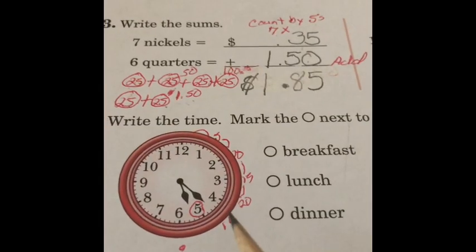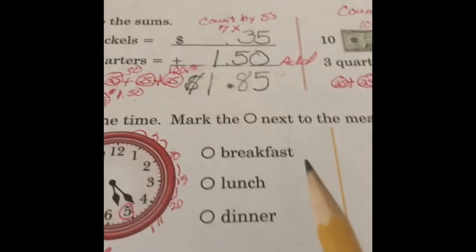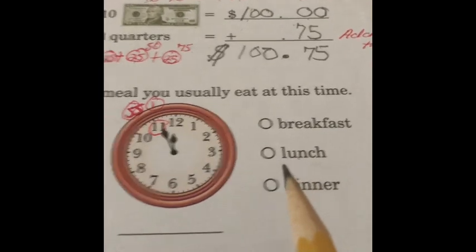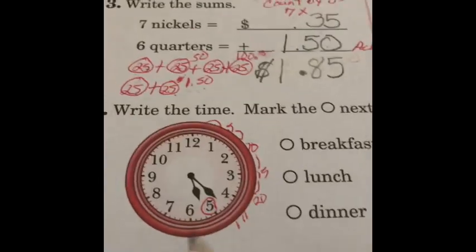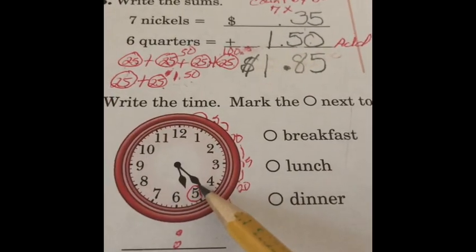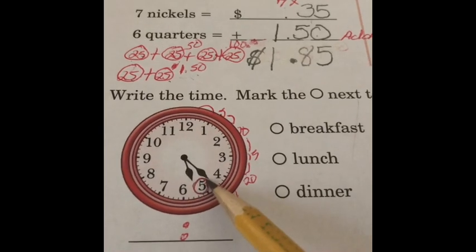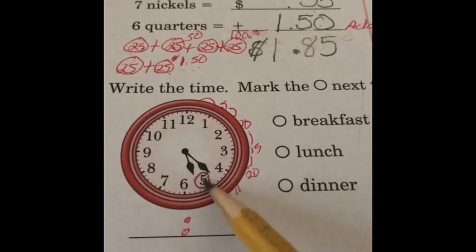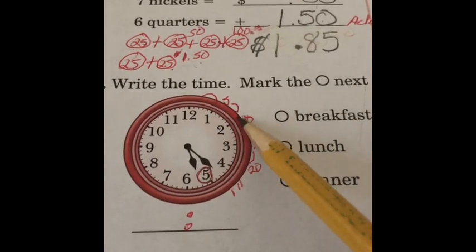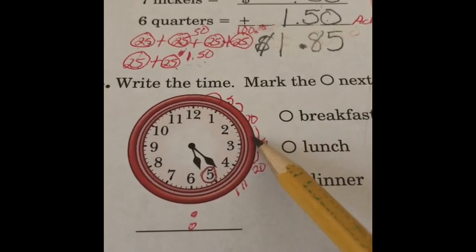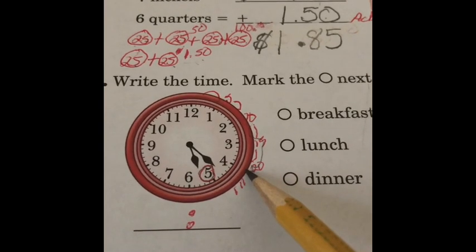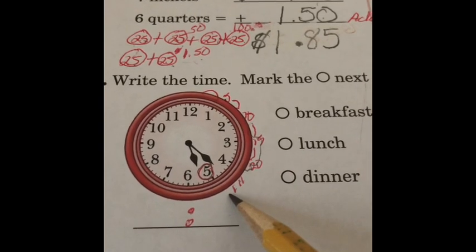Write the times, mark the bubble next to the meal you would usually eat at this time. All right, so let's see what time it is. The big hand's on the 5, so I see that it is 5. And counting by 5s, 5, 10, 15, 20, 21, 22, 23.